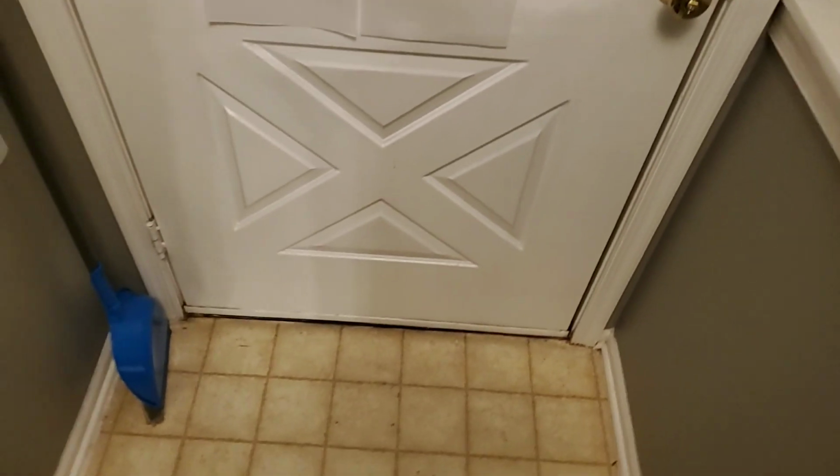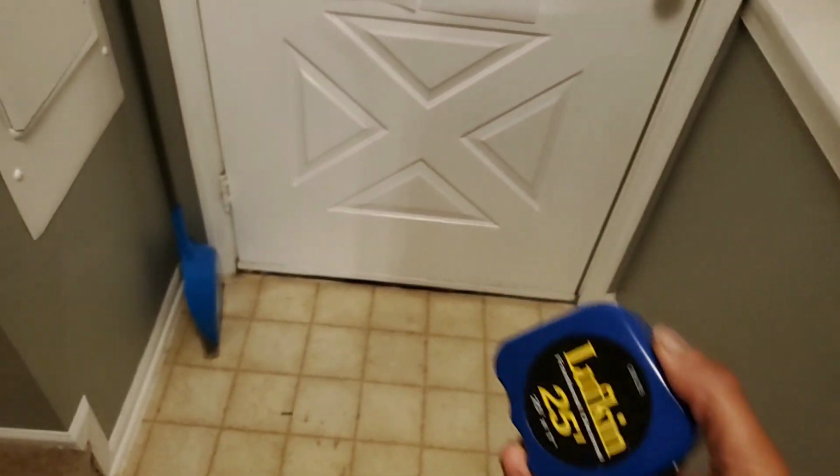So I am going to use my tape measure. I'm going to start from the bottom, and I'm going to go all the way up to the top. Let me go ahead and get my tape measure, start here at the top. Let's see how many inches it is when I go to the very top of the door. Round it up, it's a little bit taller than 80.